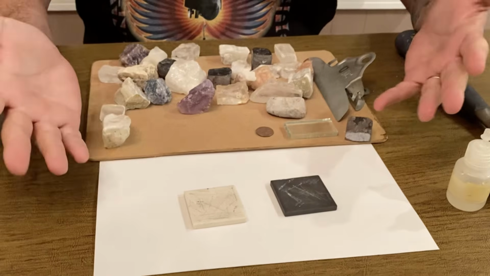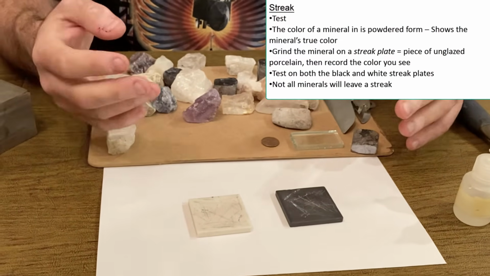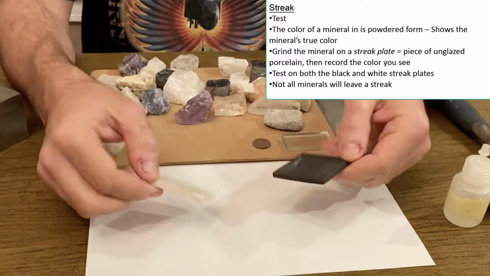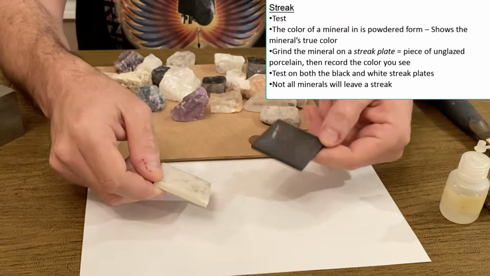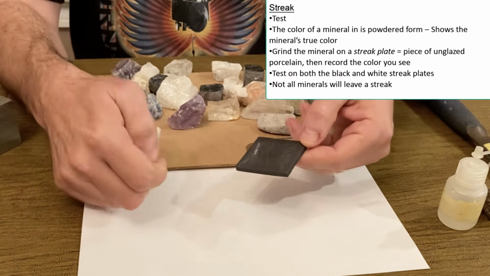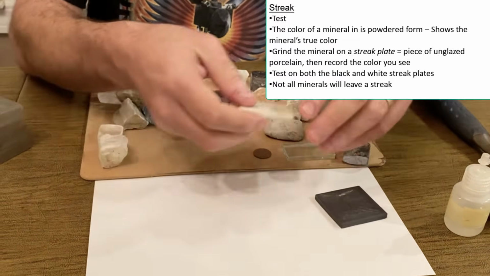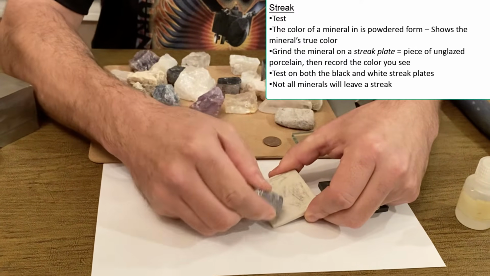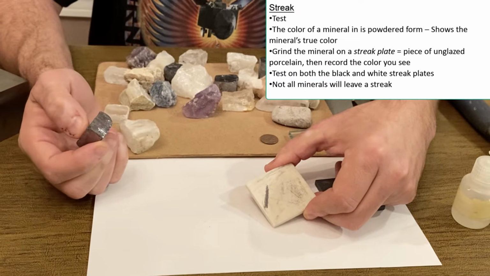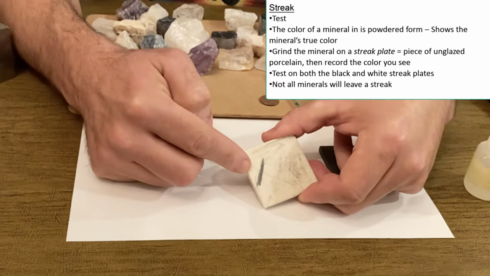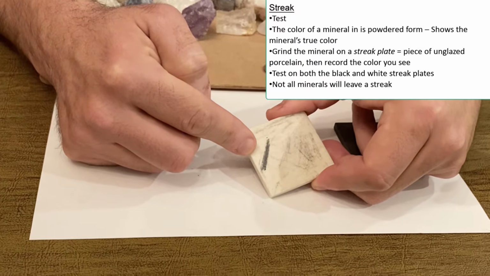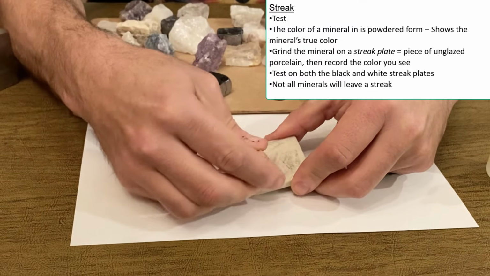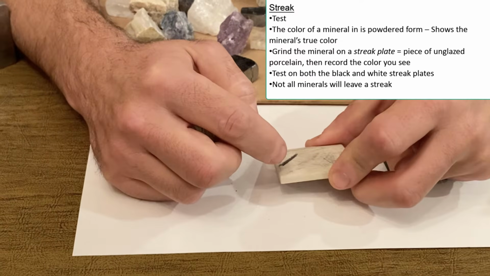So the other property you're going to take a look at is streak. It's a little bit better than color because it'll show you the color of the mineral when it's ground up. And to do that, you're going to use these tools right here. They're called streak plates. We have one dark colored one and one light colored one, just in case you want to look at light streaks versus dark streaks. And here's one that's pretty easy to see. I have this mineral here, and I'm just going to grind it up on here, and we see that it left a clear dark color there. You see that right there? And that color is kind of gray. And here's another one that I can do, and it leaves kind of a tan color.